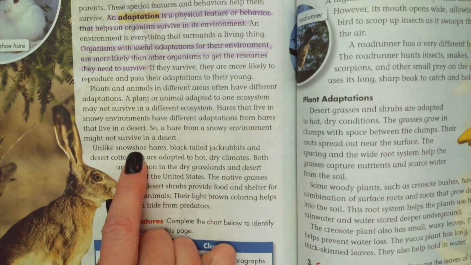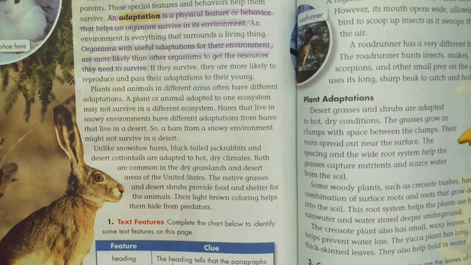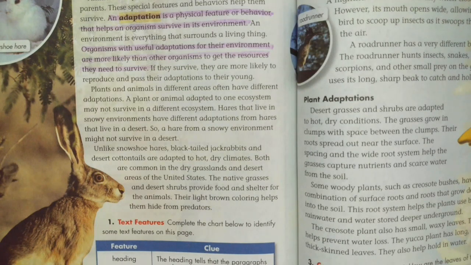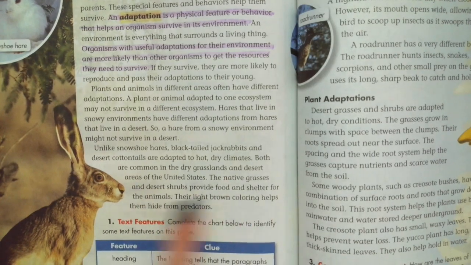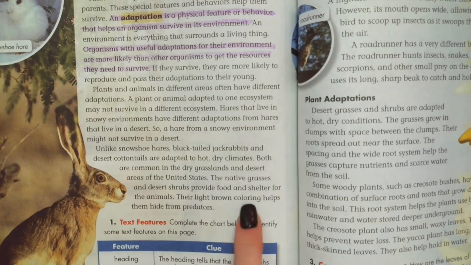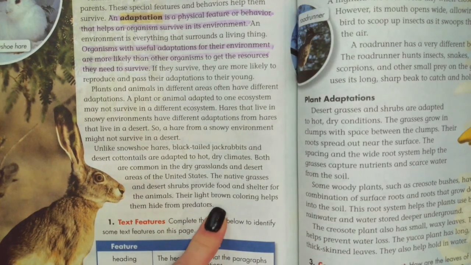Unlike snowshoe hares, black-tailed jackrabbits and desert cottontails are adapted to hot, dry climates. Both are common in the dry grasslands and desert areas of the United States. The native grasses and desert shrubs provide food and shelter for the animals. Their light brown coloring helps them hide from predators.